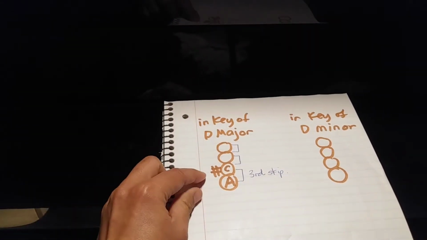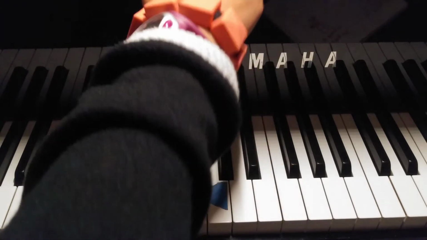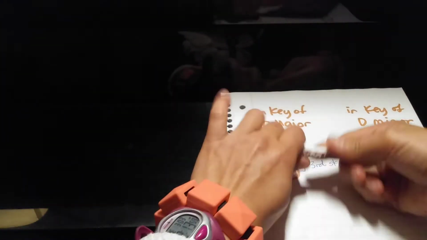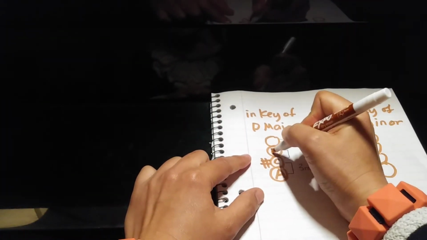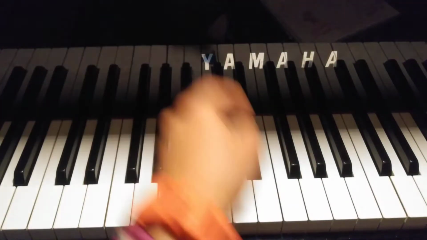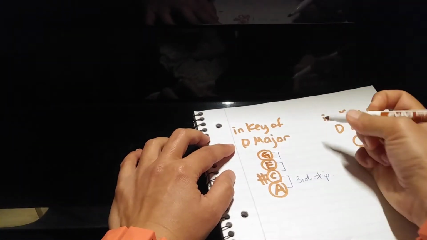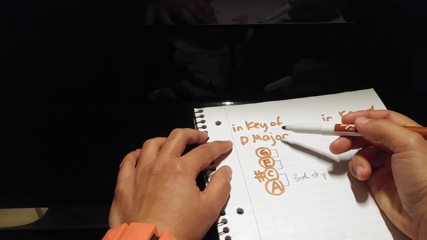From C sharp, count another 3 half steps: 1, 2, 3. That one is E. And from E, count 3 half steps again: 1, 2, 3. That is G. That is your answer for in the key of D major.